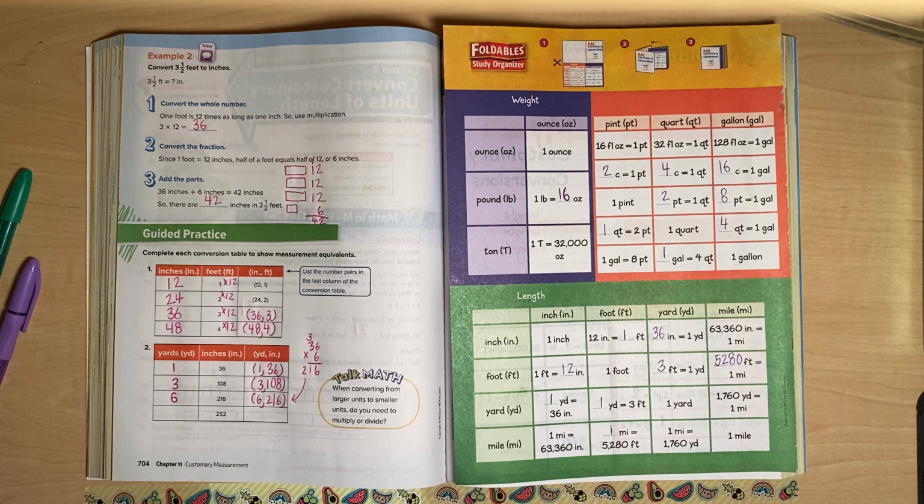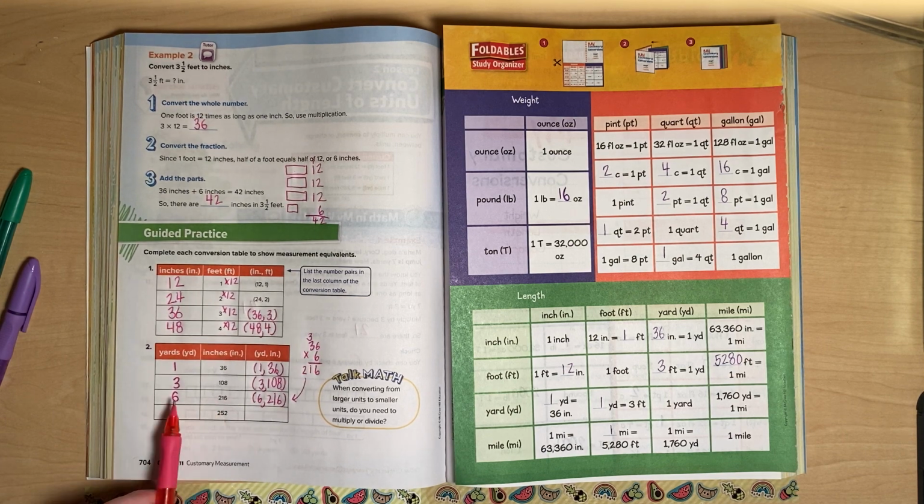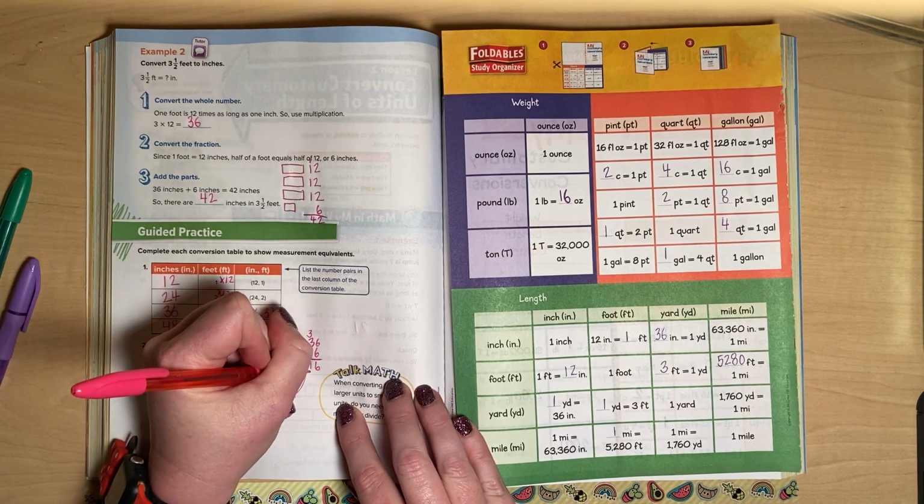Okay. Now I need to get to 252. Okay. 252. I know it's going to be more than 6 because this is 216. If I add 36 to 216, do I get 252? Let me see.